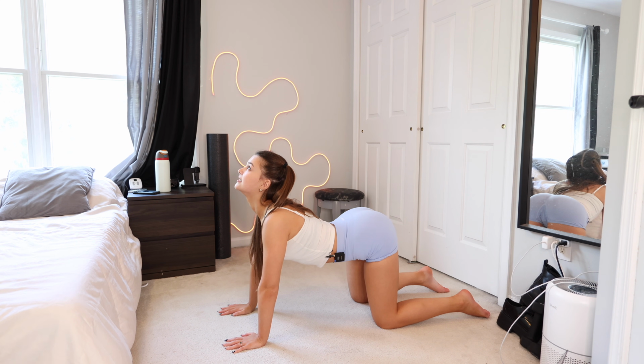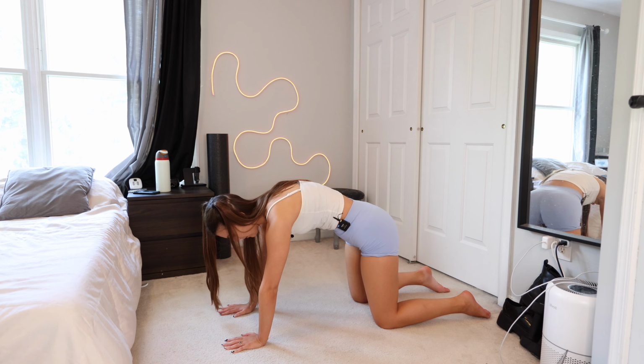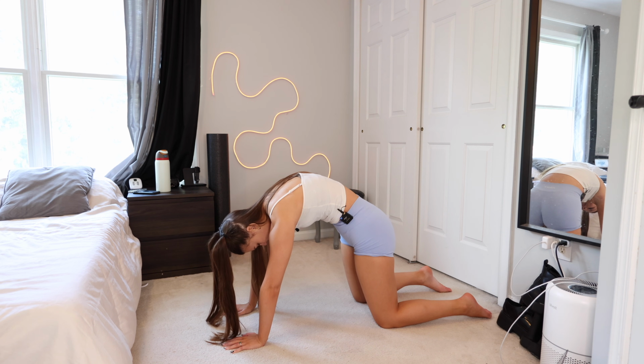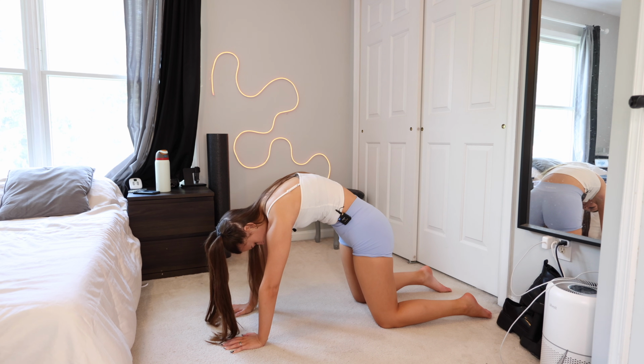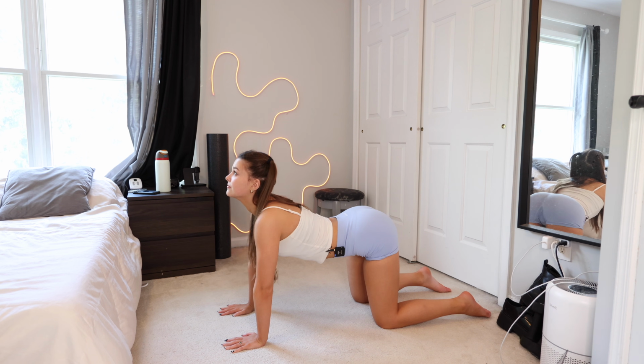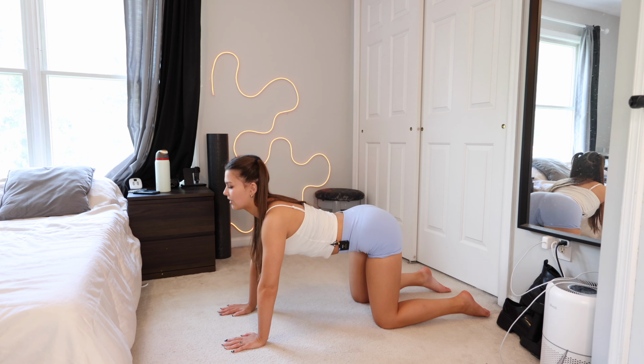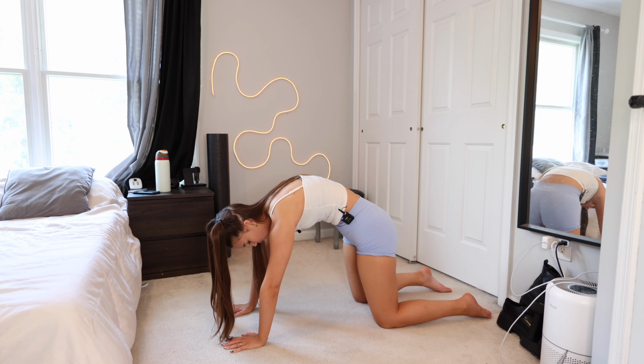Good. Taking a deep breath in. And we're going to exhale, scoop the abs out, spread the shoulder blades apart, and tuck your tail underneath. Good. Taking another deep breath in, we go inhale. Arcing the back and exhale. Scooping out underneath.